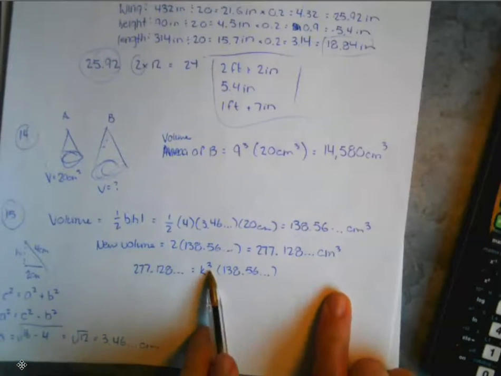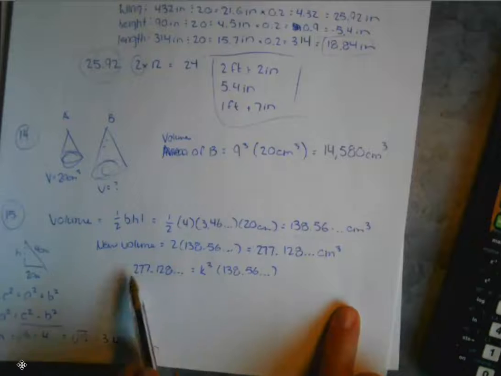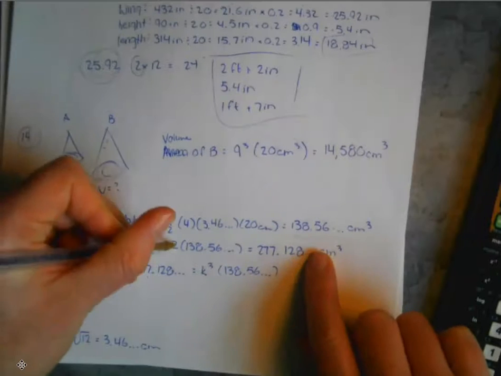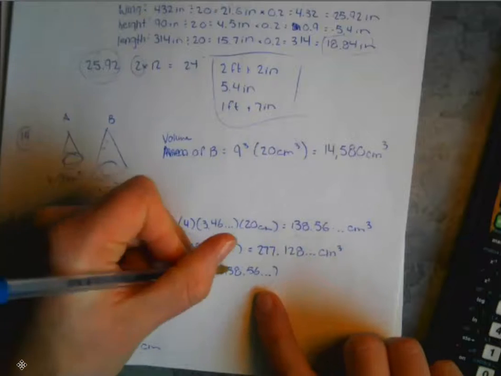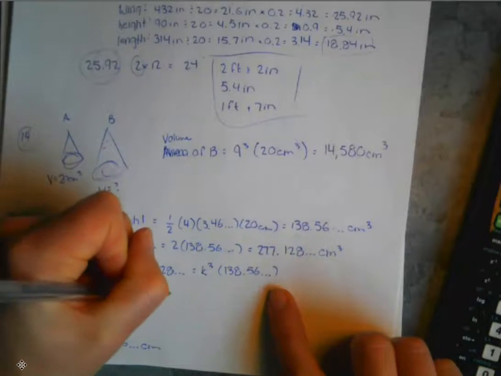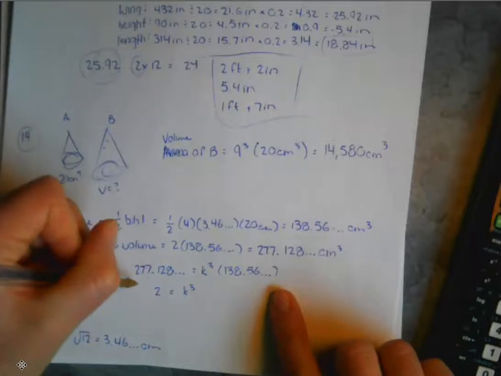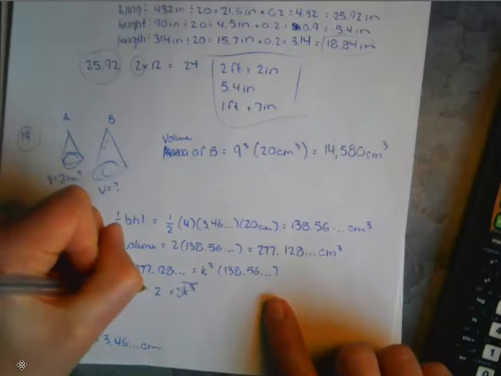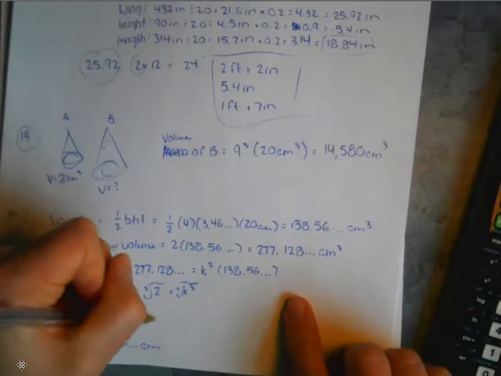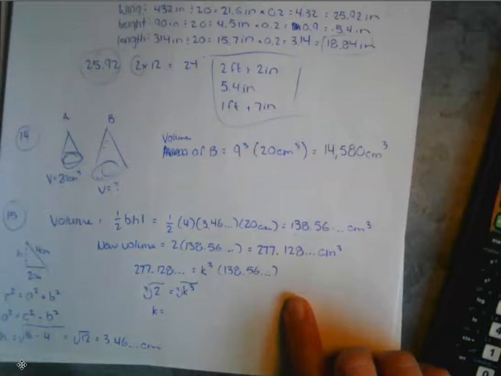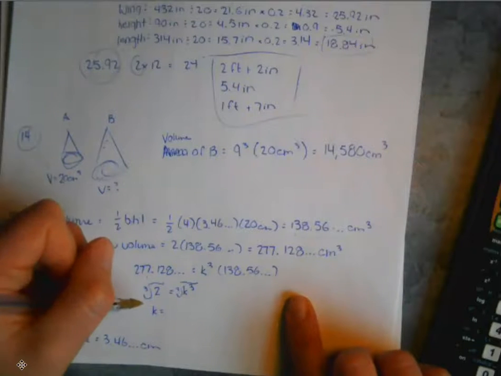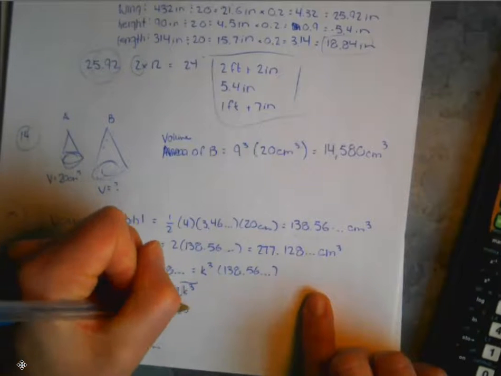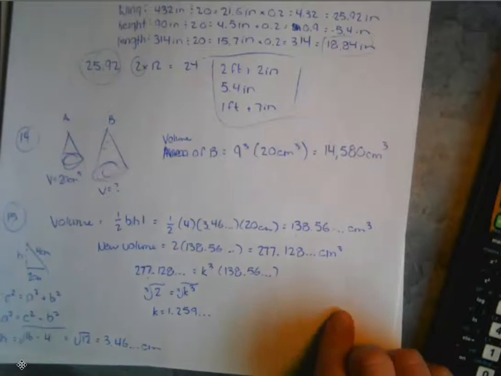And so basically if we want to solve for our scale factor, we need to divide away the 138, which we also kind of just figured out it's doubled, right? So we know that 277 divided by 138 is going to be 2, which is equal to k cubed. And then if we want to just solve for k, we need to cube root that side. So now we know k is equal to the cube root of 2, which is 1.259 something. So there's our decimal.